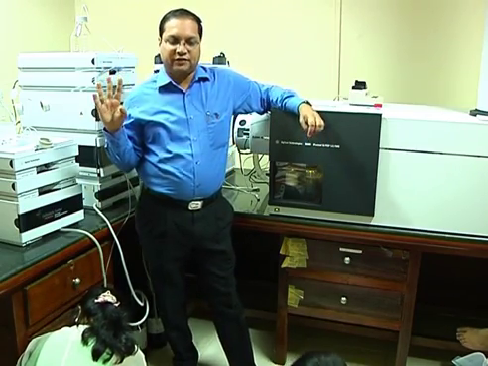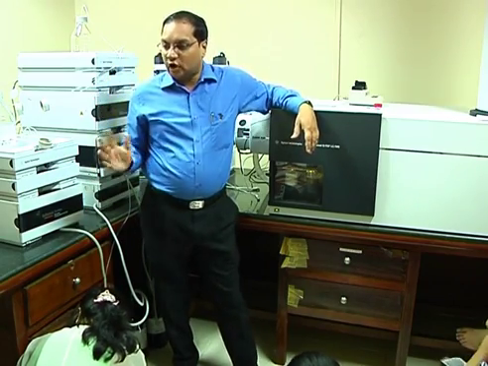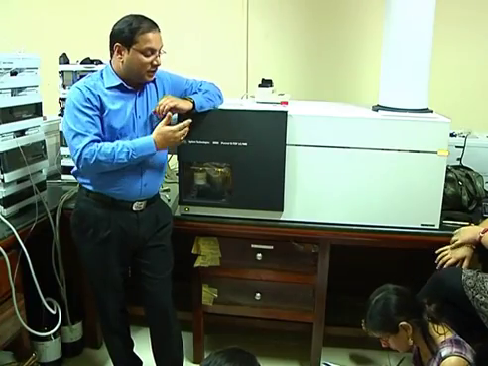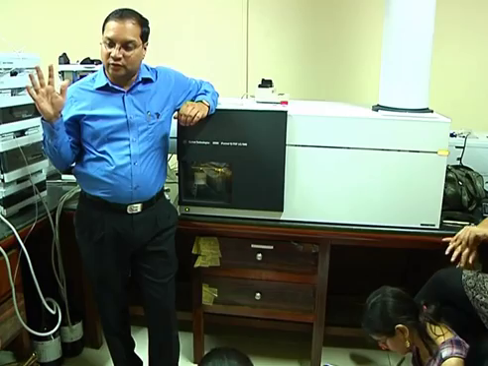Okay, modes of acquisition, if I say so, in terms of application. First is TOF only mode, TOF only. So as an applicability, we can run in 3 different modes. First is the TOF only or MS only mode.